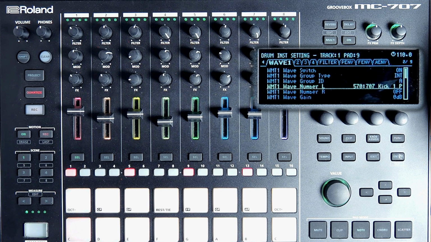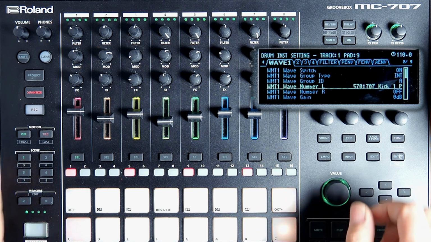Now you see here that the sample for the kick is sample number 570. The point is there is a whole range of samples to choose from in the internal banks. And they're not only percussive samples, right? They can be any kind of sample.